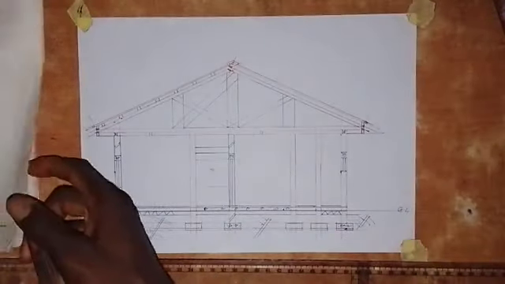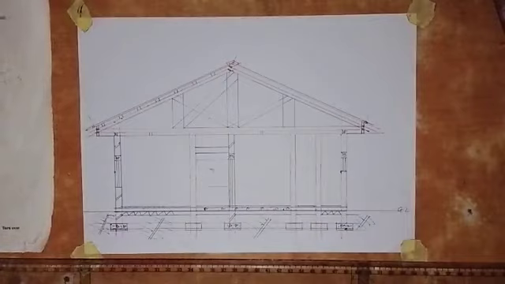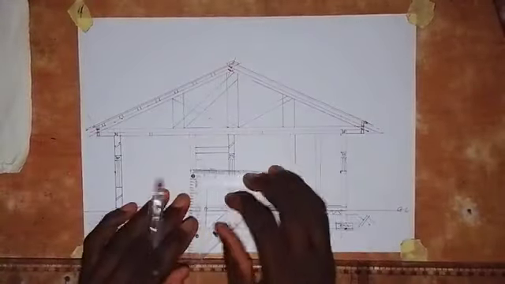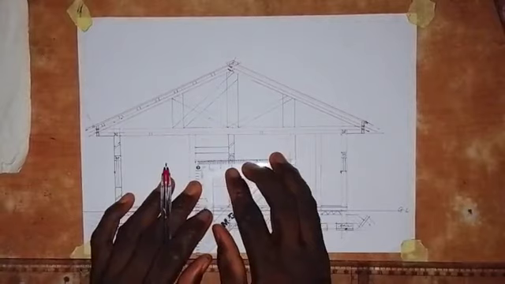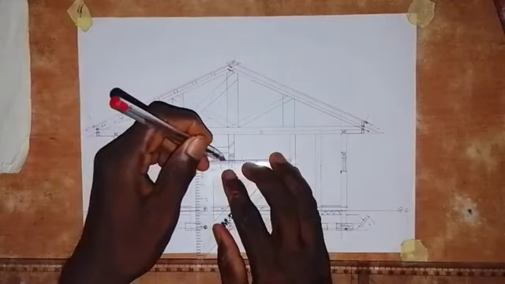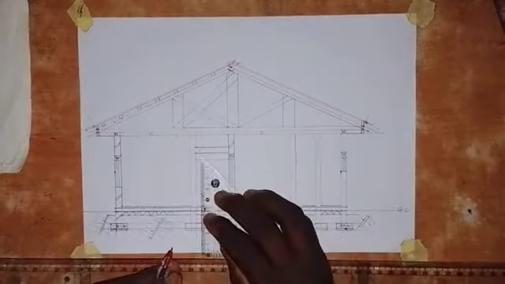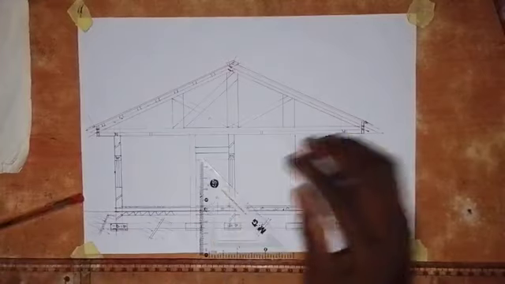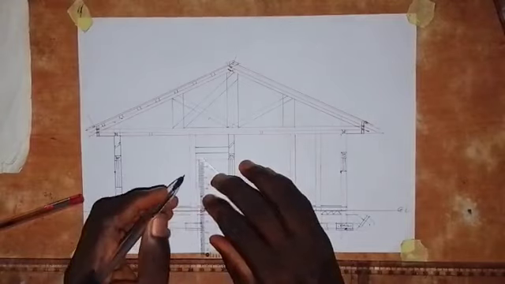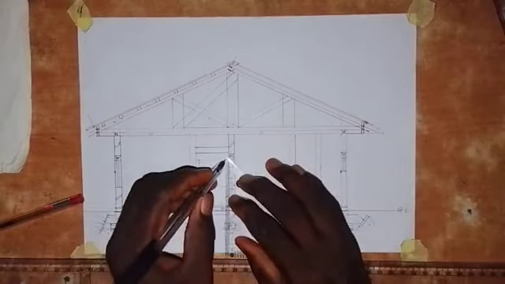Then the width of this window is 1,200. That's also 24 millimeters. So we are going to take 24 millimeters within this space here. From this point I will take 24. So this is 24 millimeters here. So I'm going to draw a vertical line here. Here we draw a vertical line like this, and then we also draw a vertical line like this.